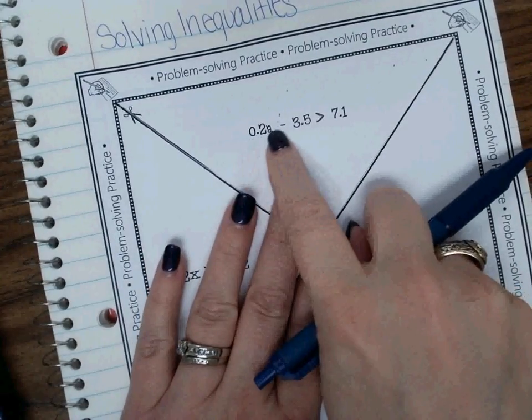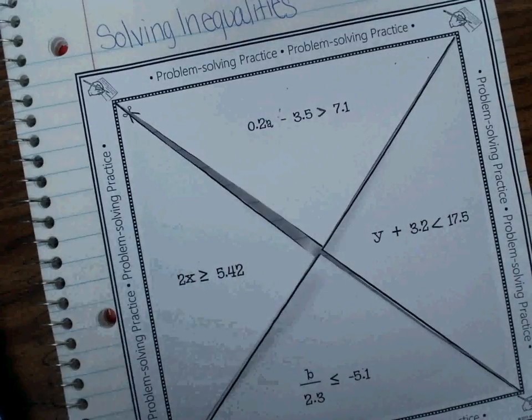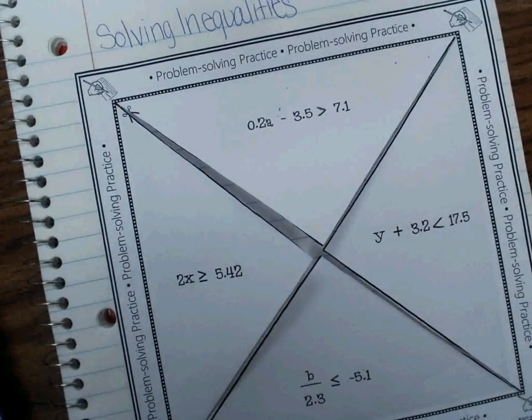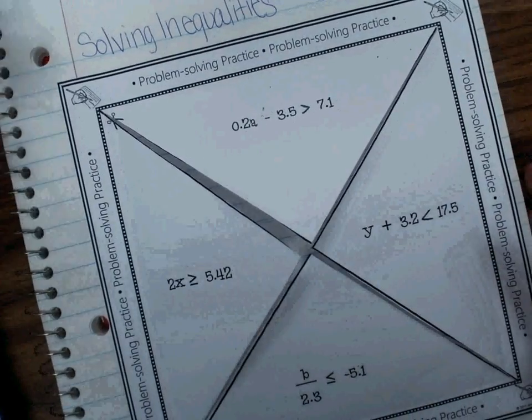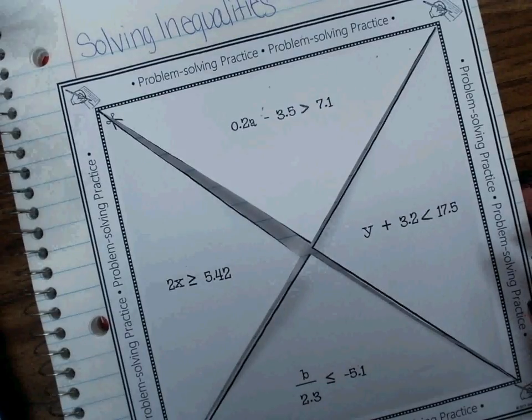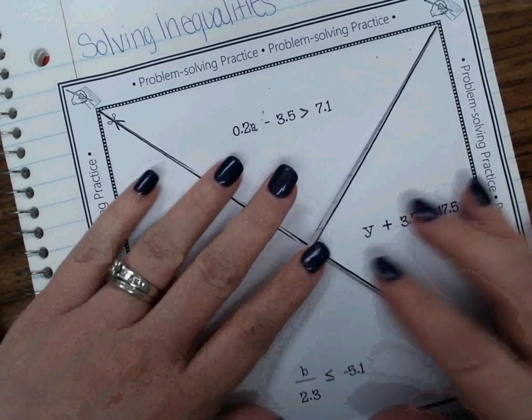It says 0.2a minus 3.5 is greater than 7.1. Notice what we're talking about has rational numbers. Those have decimals, so we haven't really looked at solving equations with a lot of decimals, but we can do it just the same. Solving an inequality and solving an equation are very, very similar. So to get us started, this is actually a 2-step equation.